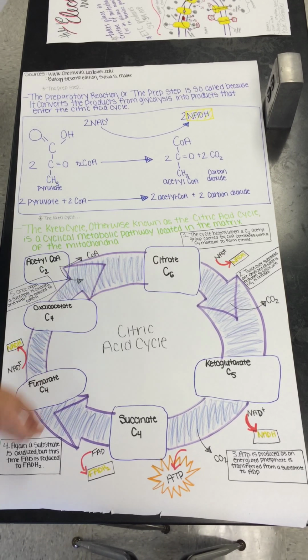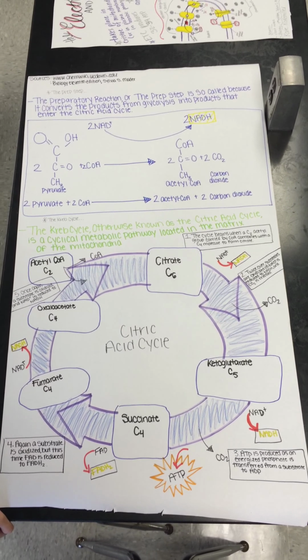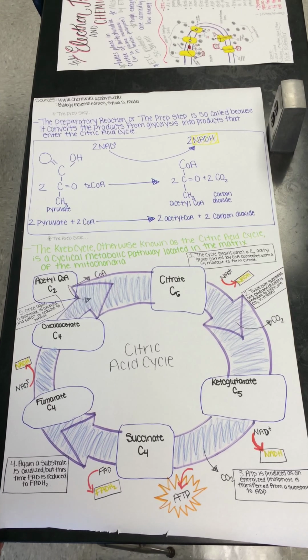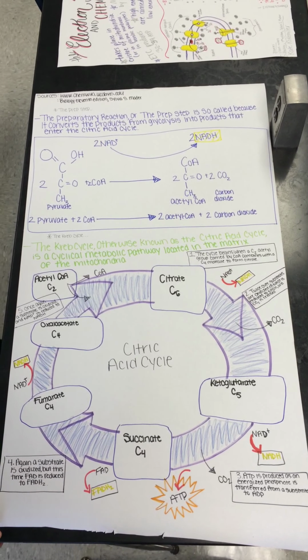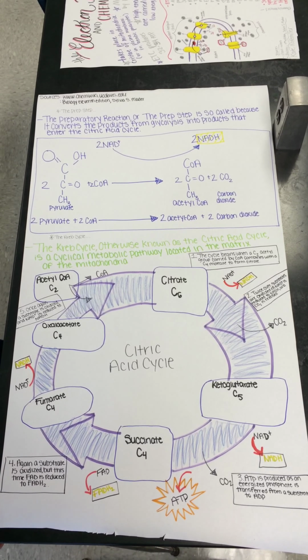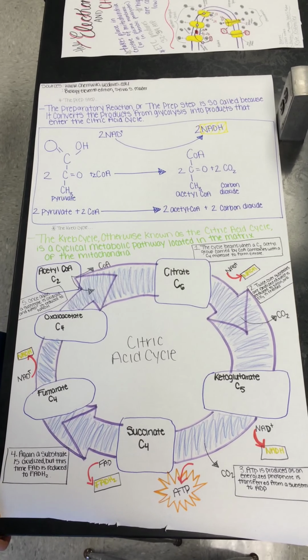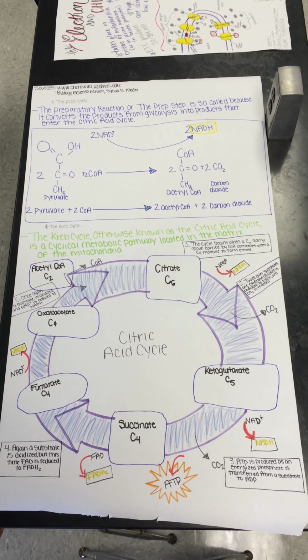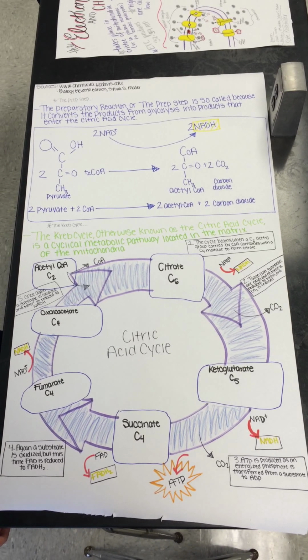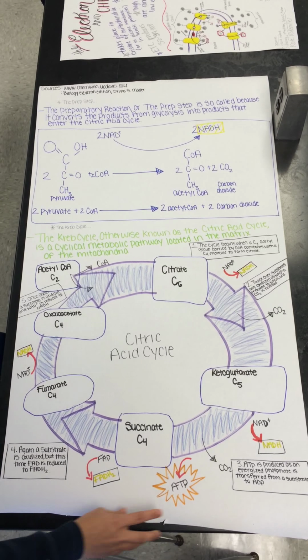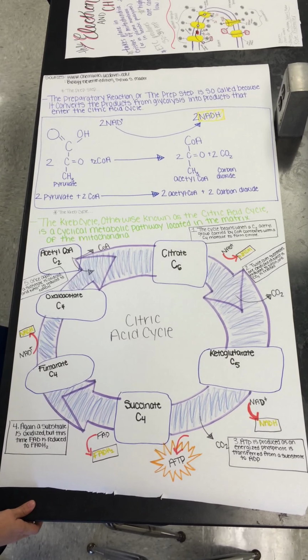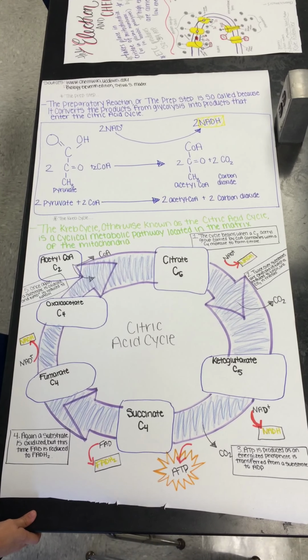The first step is the cycle begins when the C2 acetyl group carried by CoA is combined with a C4 molecule to form citrate. The second step is twice over substrates are oxidized as NAD+ is reduced to NADH and CO2 is released. The third step, ATP is produced as an energized phosphate is transferred from a substrate to ADP.